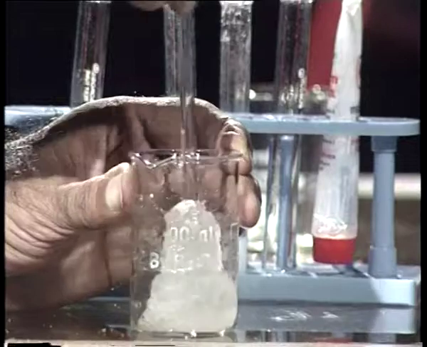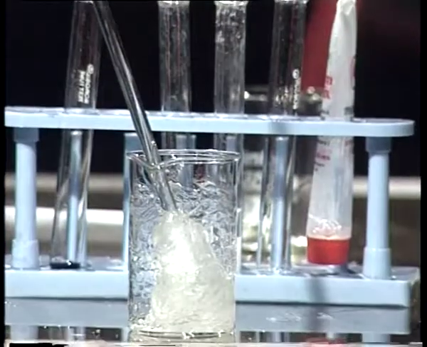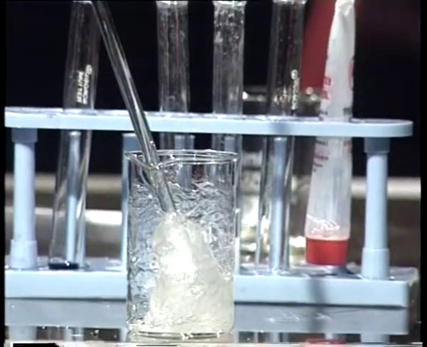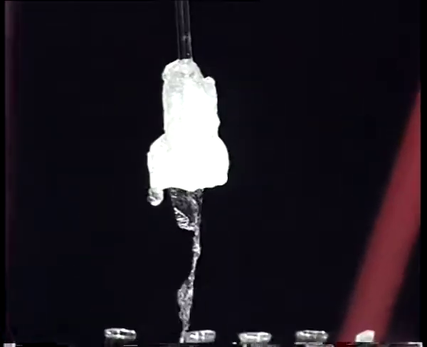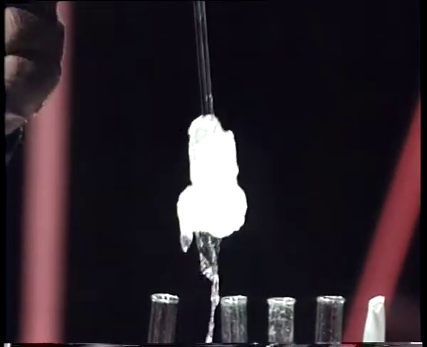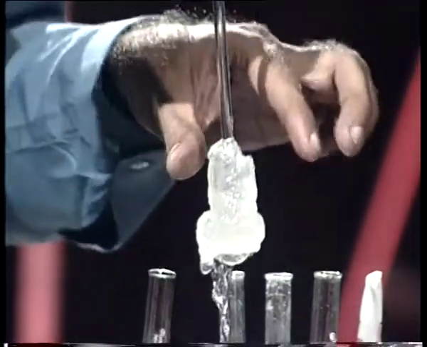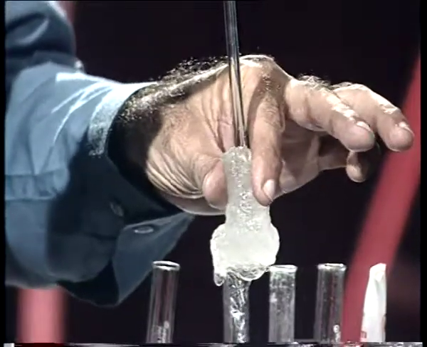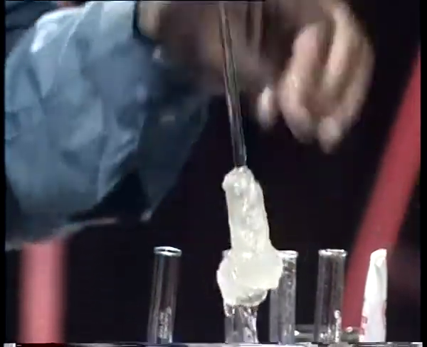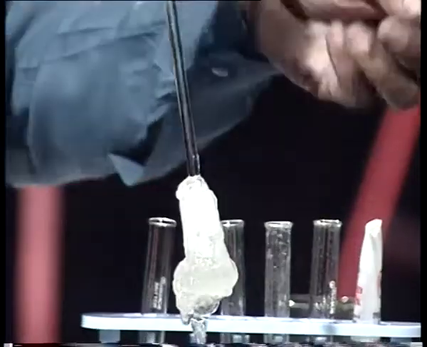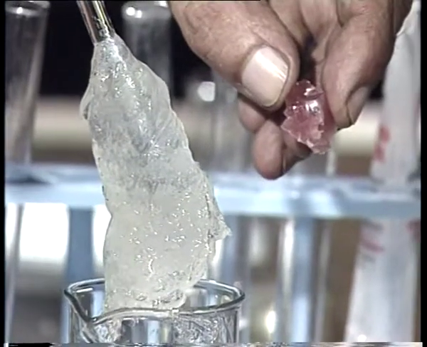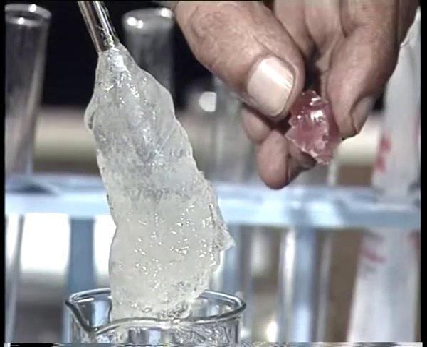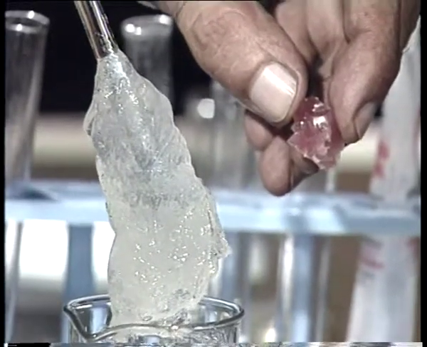Here you are. This is another explanation, another experiment for network formation. But the difference between this network formation and the earlier one is that this is soft, whereas the other one was hard. A clear example of structure-property relationship.